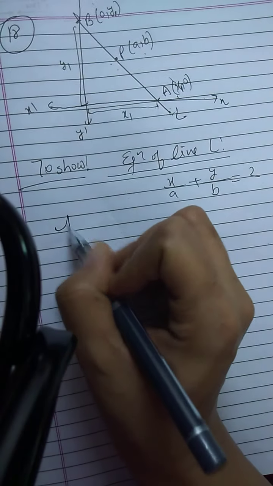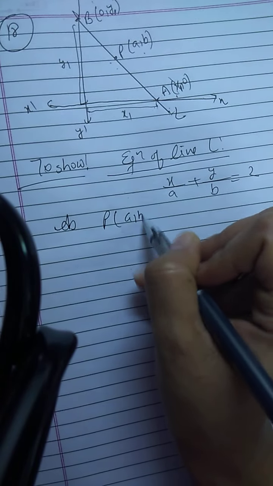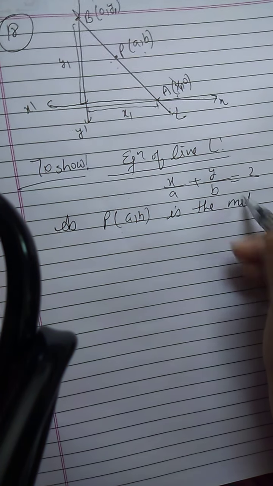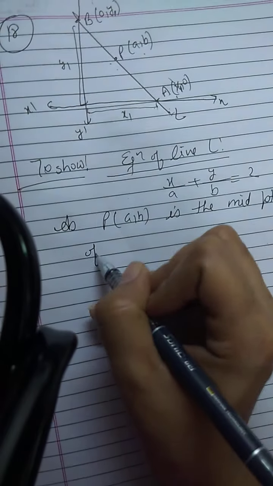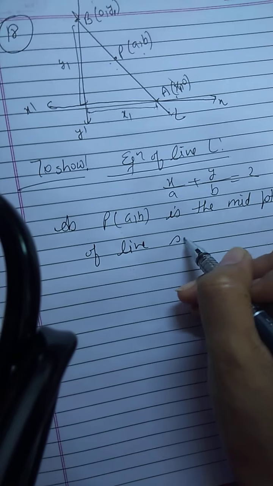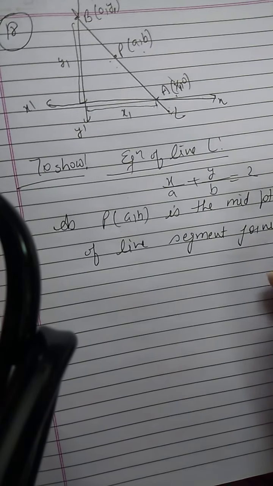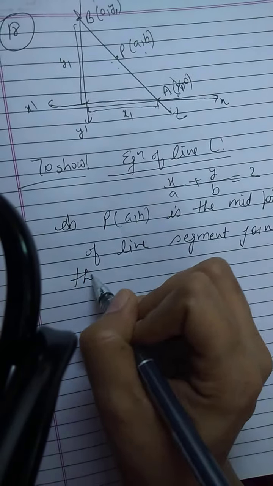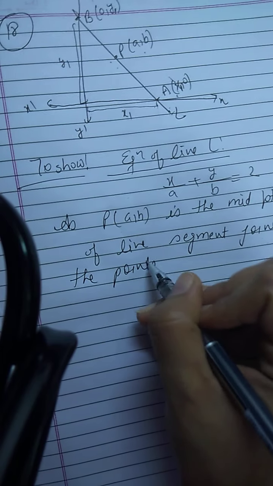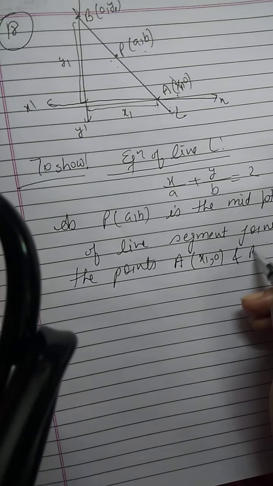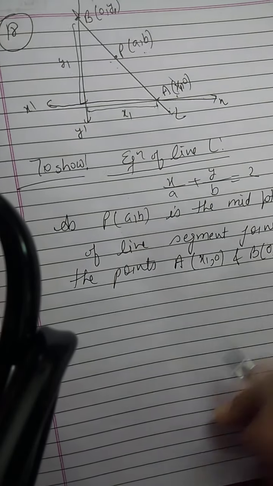We will write P with the coordinates a, b is the midpoint of the line segment joining the points A is x1 comma 0 and B is 0 comma y1.